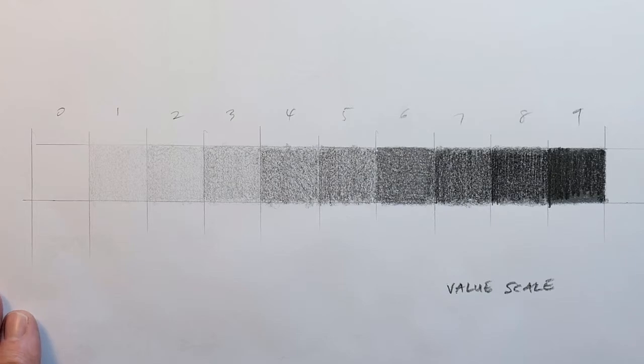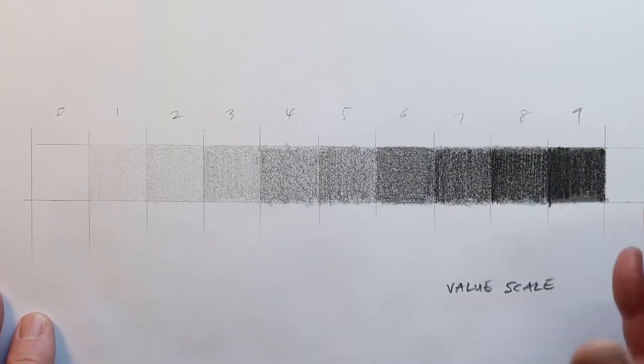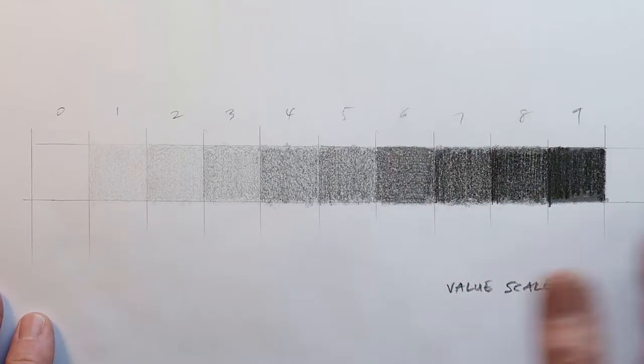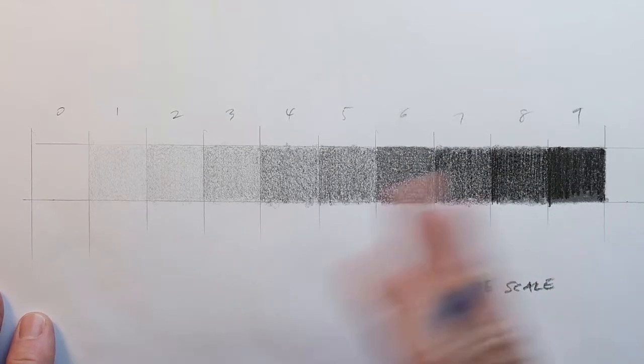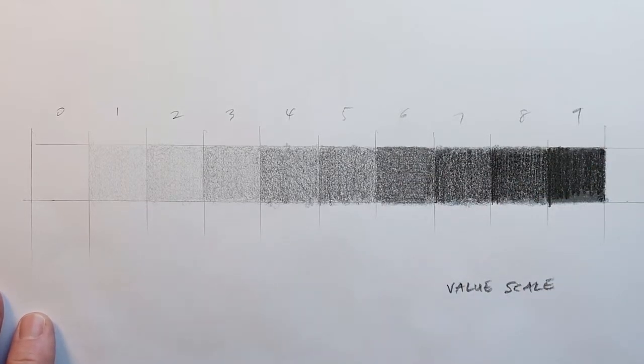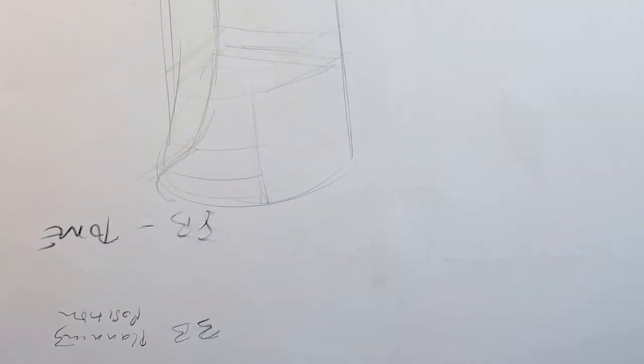All right, so just take your time, maybe spend a good half an hour, 45 minutes on that till you're happy. And if you make a mistake, it's very hard to take away the tone. So if you can't fix it, just do a second one. All right, so that's part 1. Let me just get some more paper here.